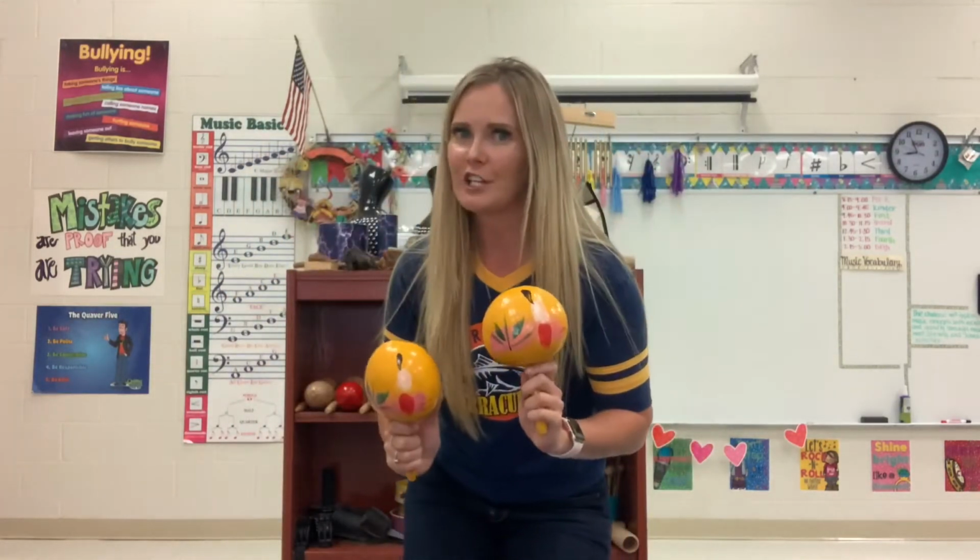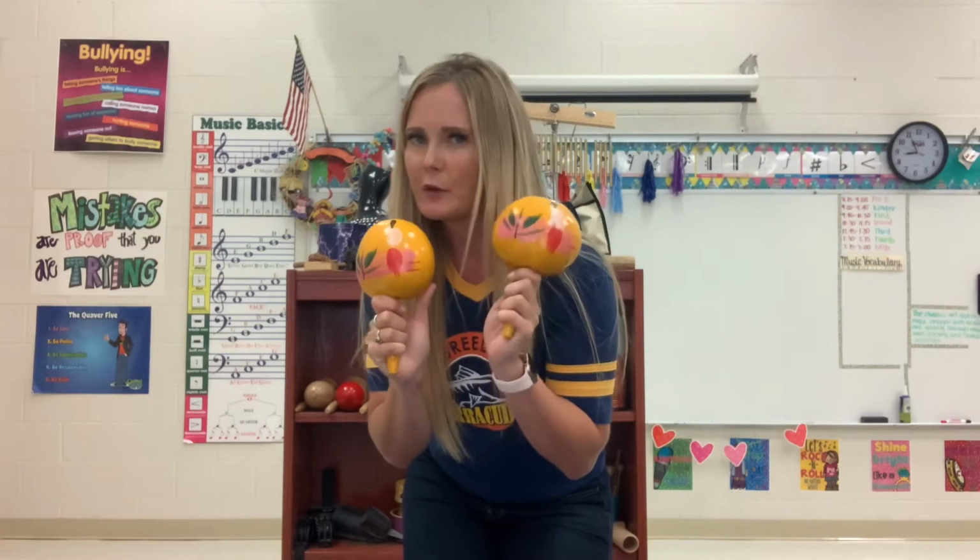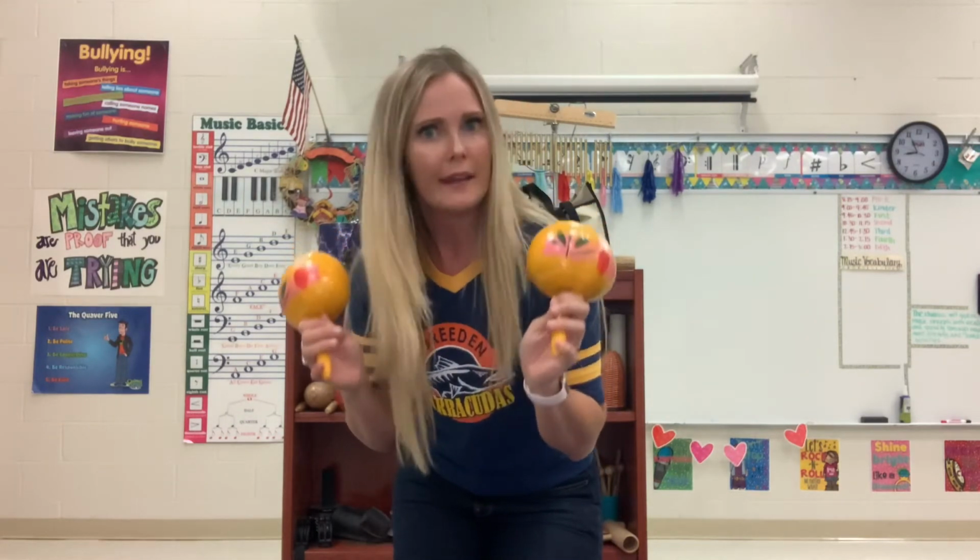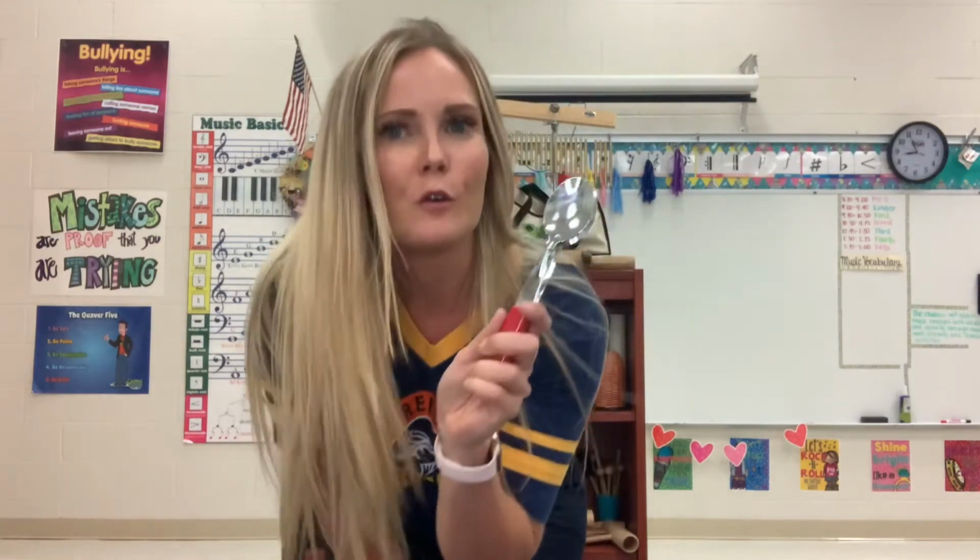Maracas. So these are shakers. I've got a whole bunch of different shakers, but I'm sure we're very familiar with maracas because maracas are popular in Mexico and we live right next to Mexico. In fact, some of you go to Mexico all the time, right? Now here's a cool percussion instrument.